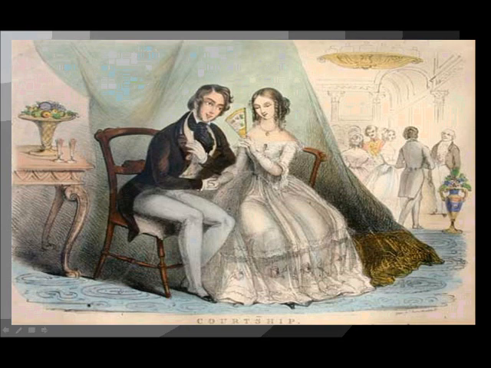Dating rules change. In the lower classes, in the working class, there was premarital sex, there are children out of wedlock, and the middle class wants to distinguish themselves from the working class. So there become all these rules about dating and kissing and holding hands before marriage.